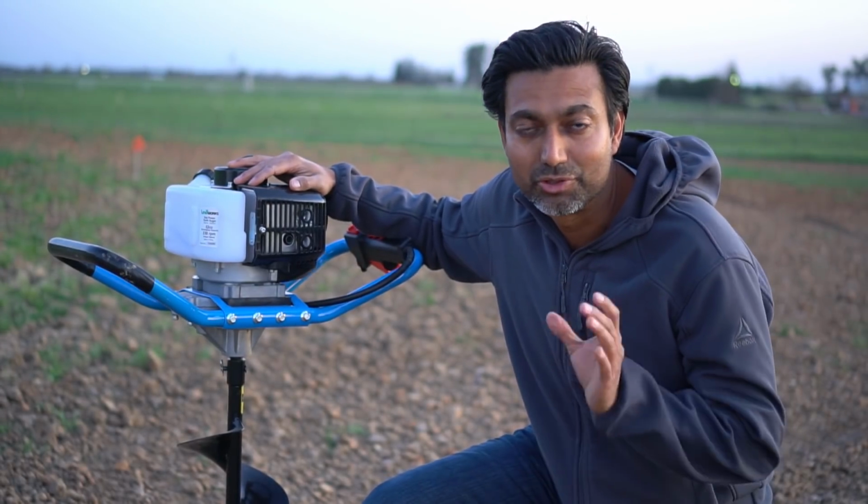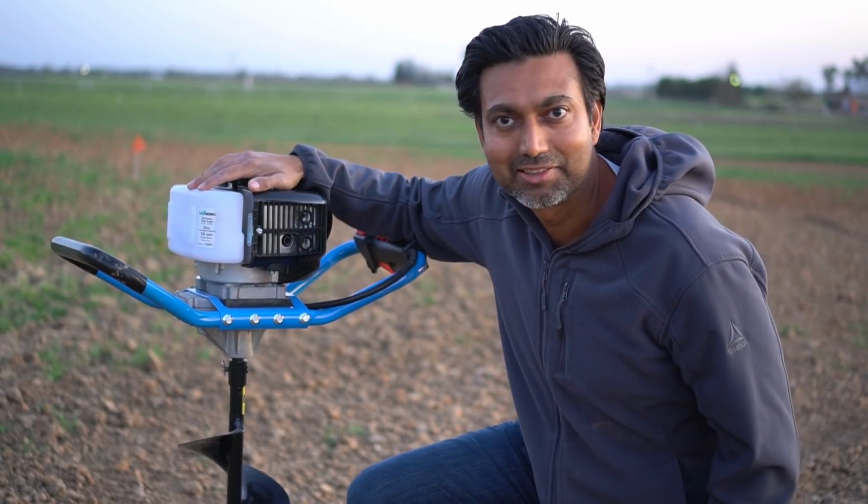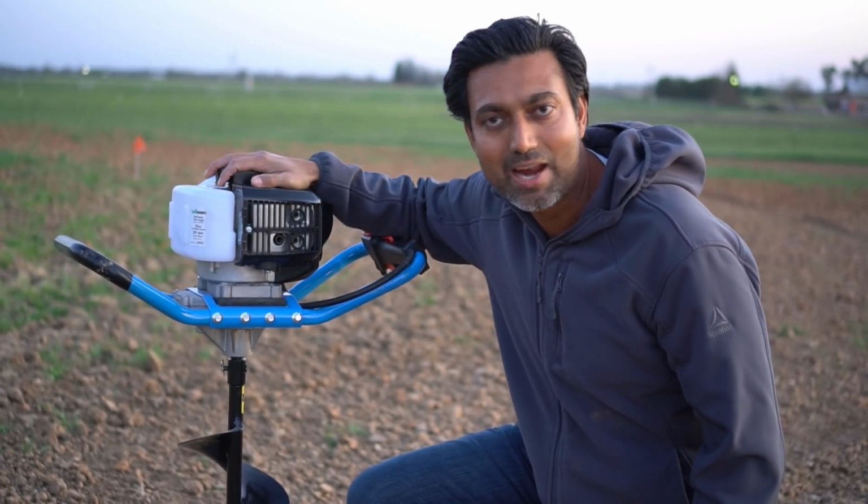Don't mix those up, because you want to know your soil analysis at each depth. And now you can do this yourself, and I can do this myself now because I've learned it. Just get an auger like this one. This is what I currently use. This is a Landworks auger.